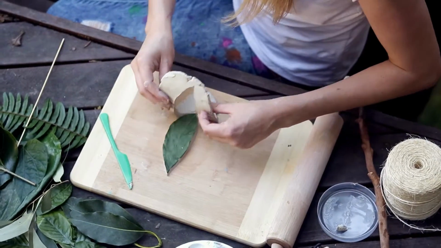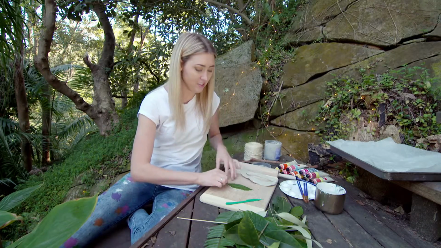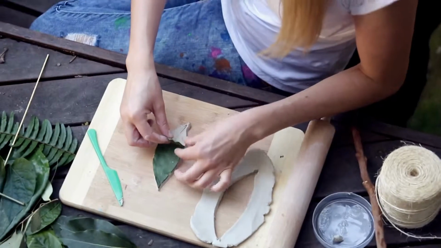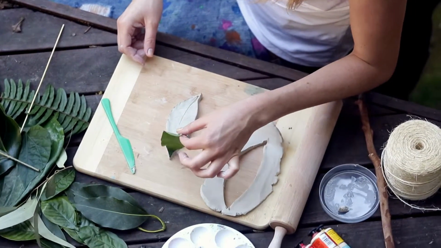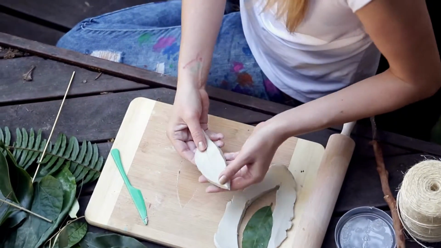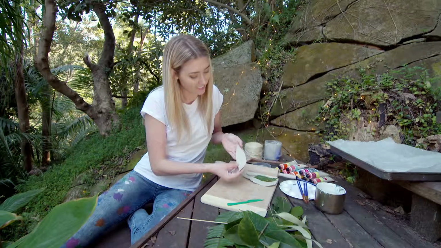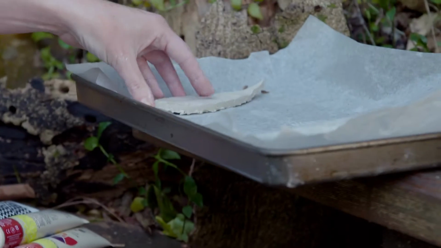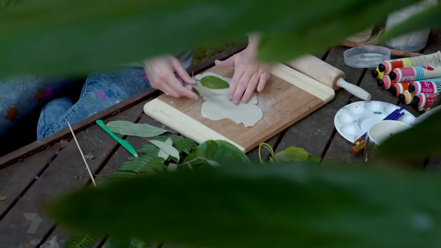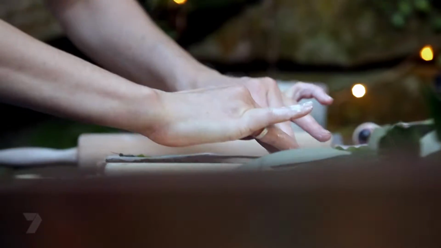Then you just peel your clay back and you're left with the leaf, and slowly and carefully peel your leaf off. Oh, wow. And there you go. Pull it off your board. You've got a lovely leaf. Put that there to dry. Now just repeat with a few more different leaves in different shapes and sizes.